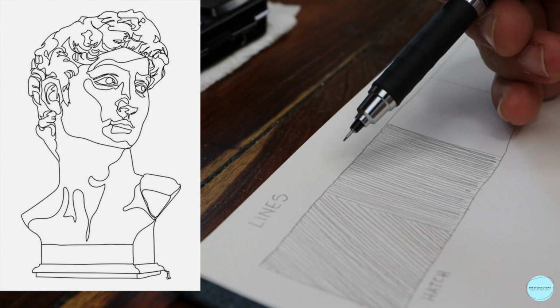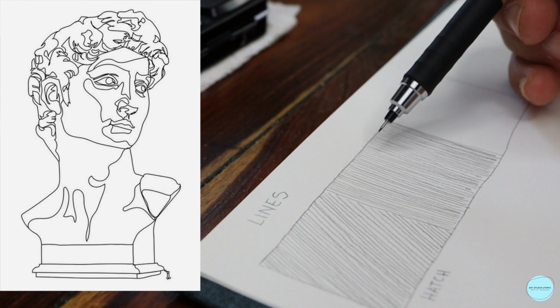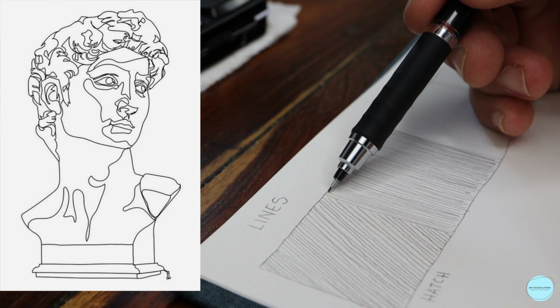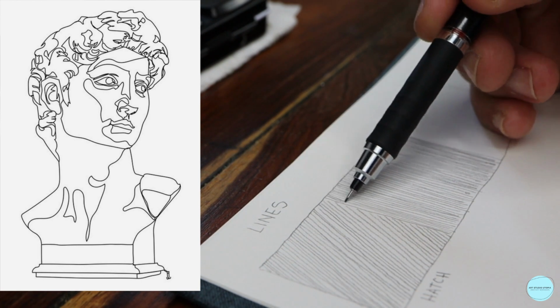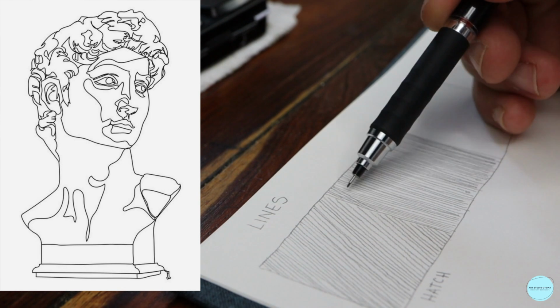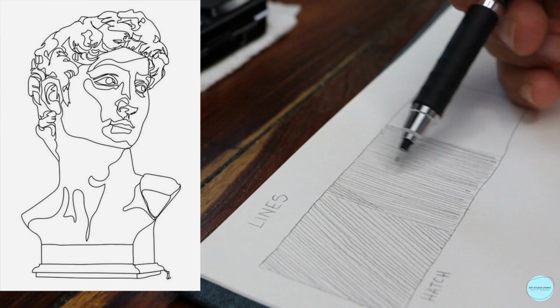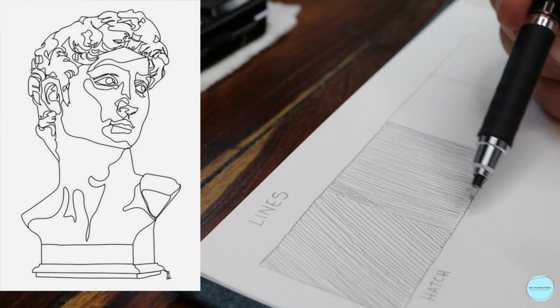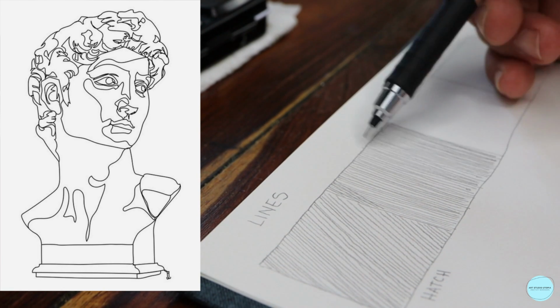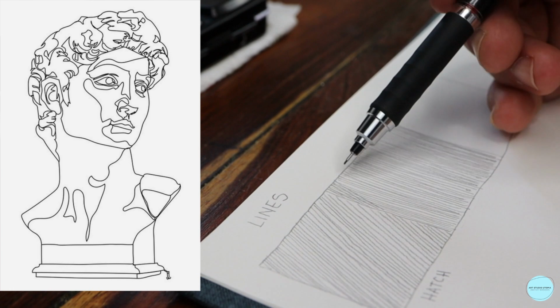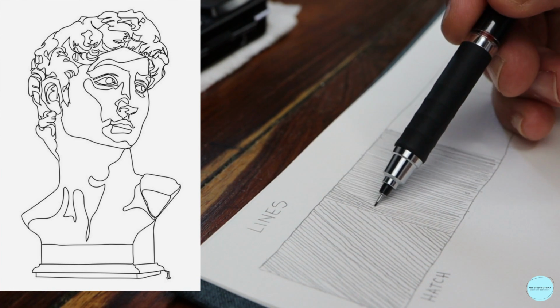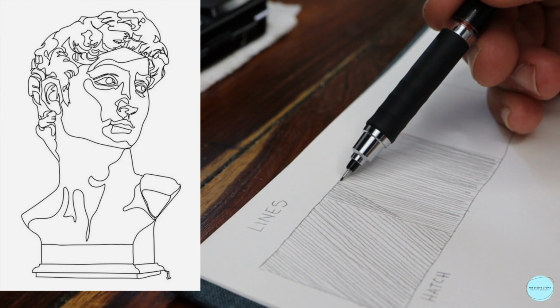And the key is to come over it with a minimum change of angle. What do I mean by that? If this is 0 degrees, the lines that I'm drawing are 90 degrees to this bottom one here. This one is 10 degrees off of that previous angle.